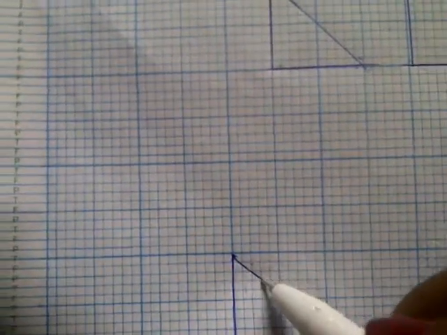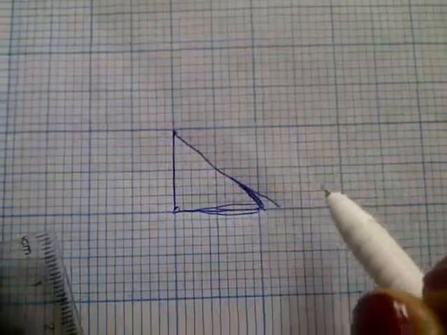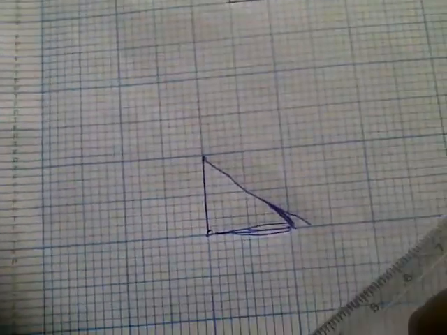triangle here. Now it's going to be a roughly sketched triangle. If you're asked to enlarge this by scale factor 3 or 2, let's just use 2, and you're asked to use center O, this as center O, you will first draw outlines.